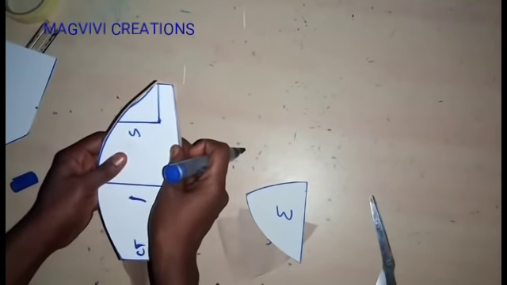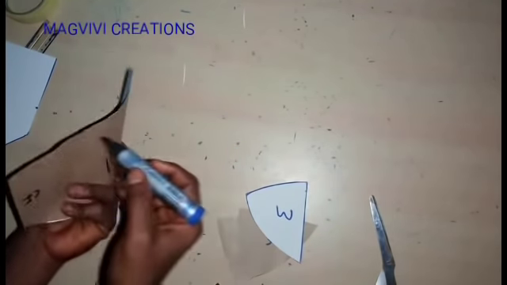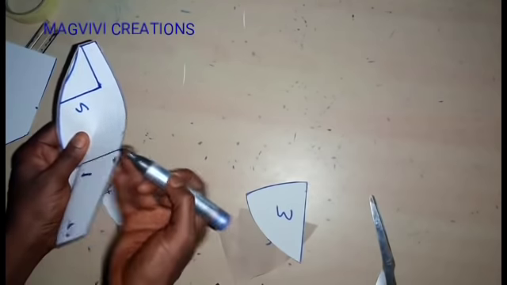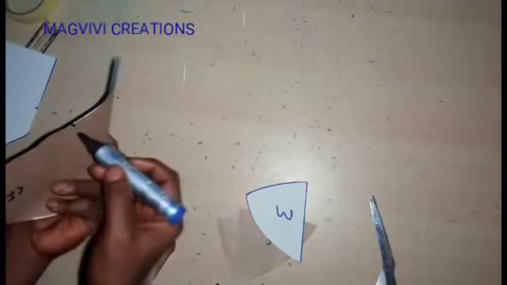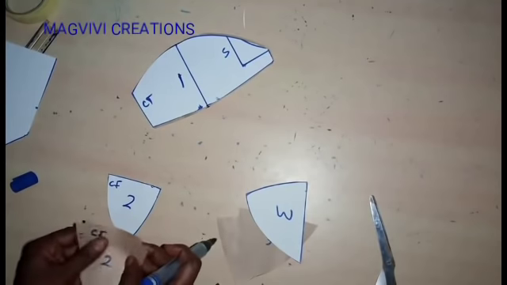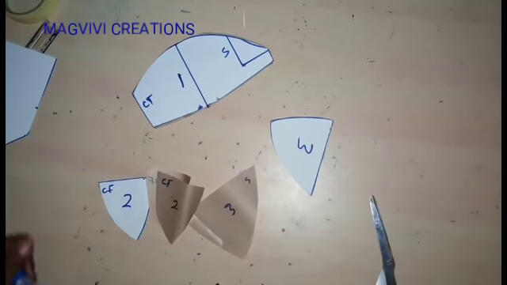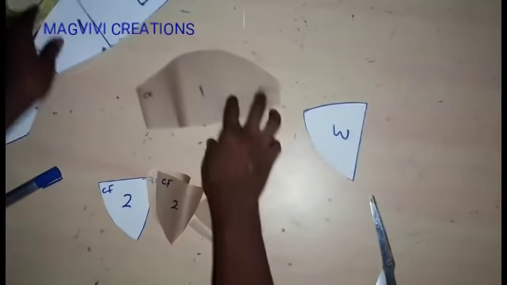I should have done that before removing it. So you need to mark the midpoint, okay? Because when joining it, that will be a guide for you. All right, let me join it so that you see what we have there.